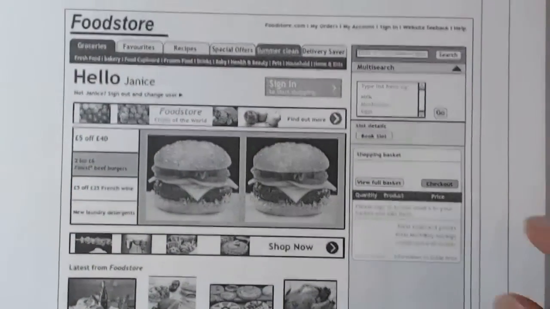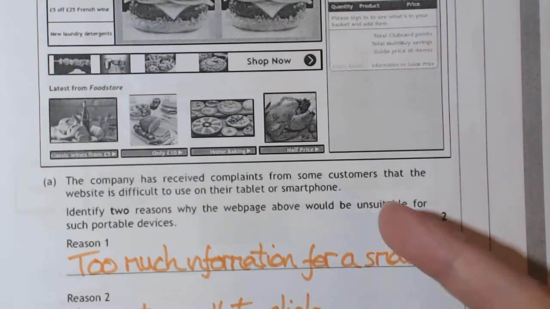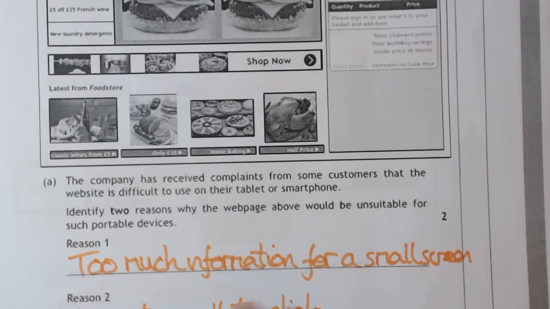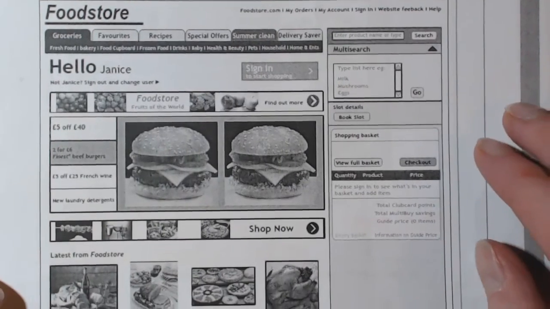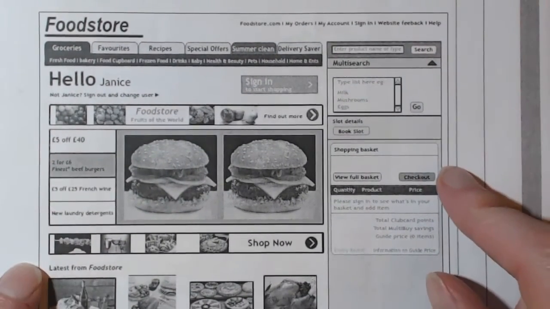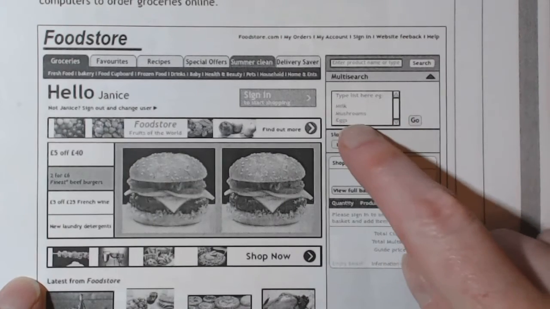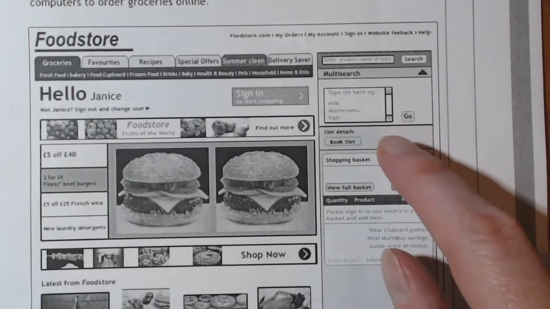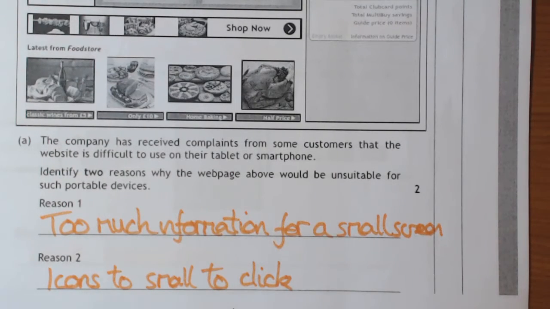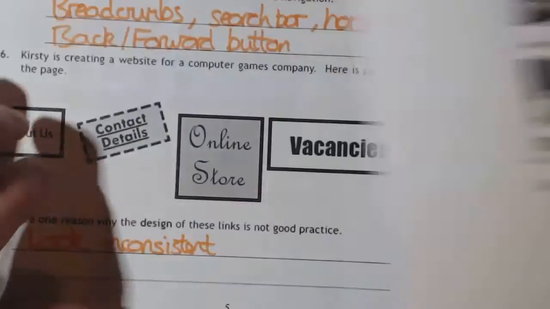And here's another website, it doesn't give you the URL, but what it is asking is, well, you've got a website and you want to have it so it can be shown on a smartphone. Two reasons why it's unsuitable. If you think about it, there's a lot of content, so basically there's just too much information to be crammed into a small screen. You'll probably notice that a lot of the drop downs are quite small as it stands, so imagine that on a touch screen. These things would be really quite hard to actually work on a touch screen. So you've got too much information for a small screen, icons are too small to click. So that's two examples, there's other ones as well.